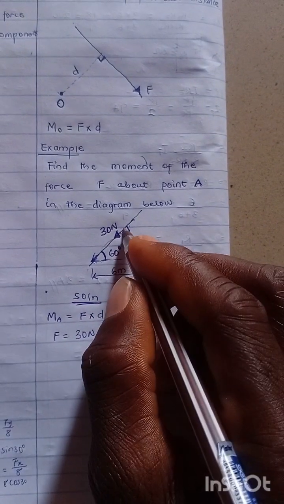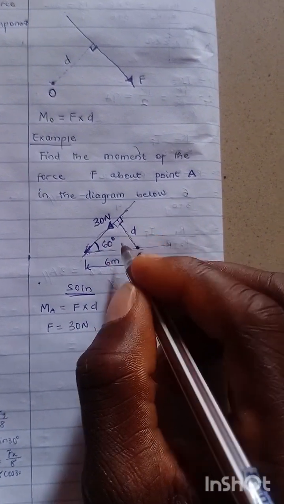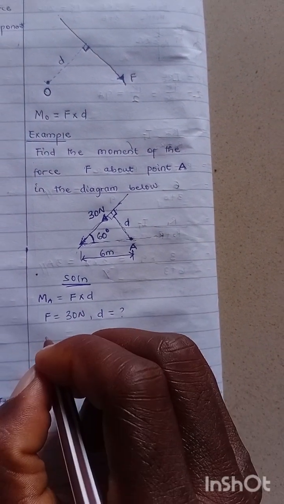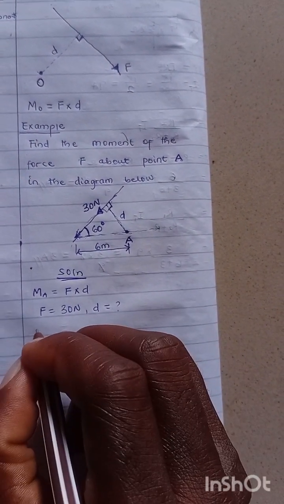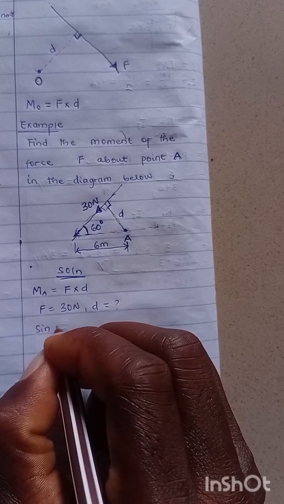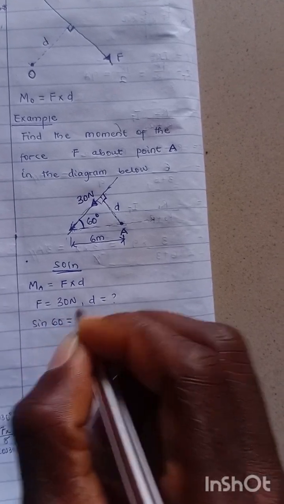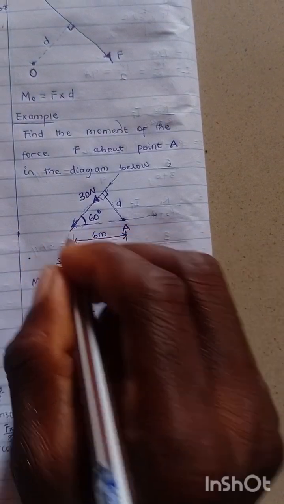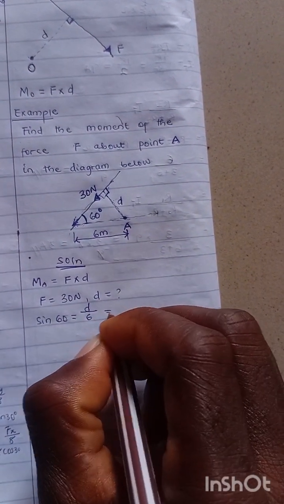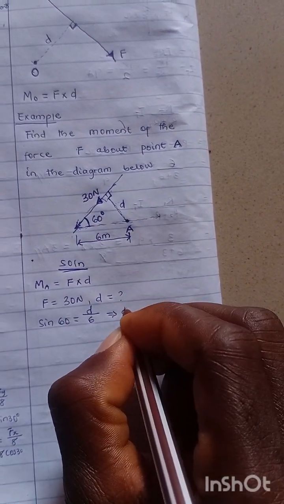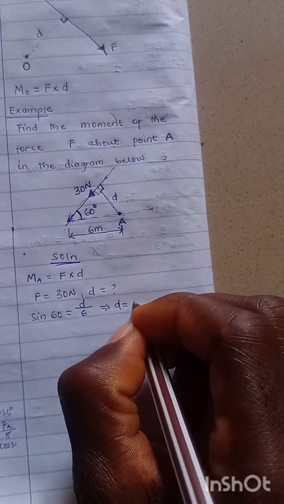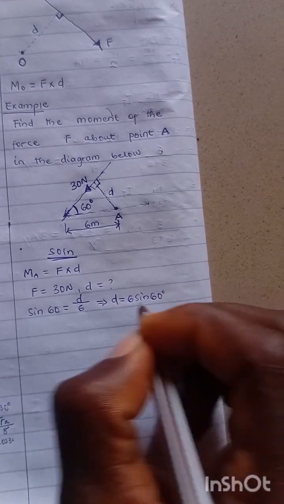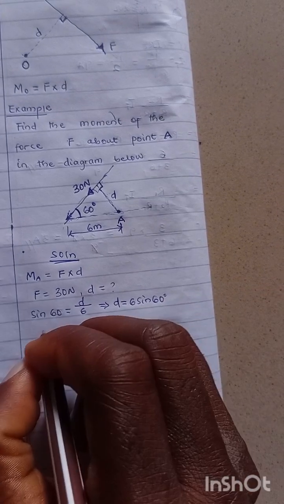We recall that this is a right angle triangle, isn't it? If it is a right angle triangle, then we could apply our trigonometric ratios to it. So if you take the sine of angle 60, sine 60 would be equal to the opposite to this angle, which is D, divided by the hypotenuse, which is 6. So from here, if you make D the subject of the formula, you get D to be equal to 6 sine 60 degrees.